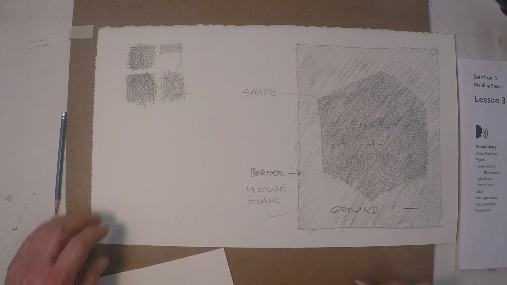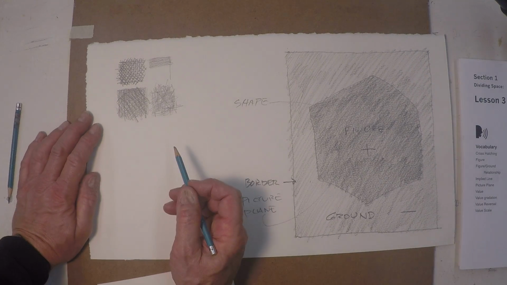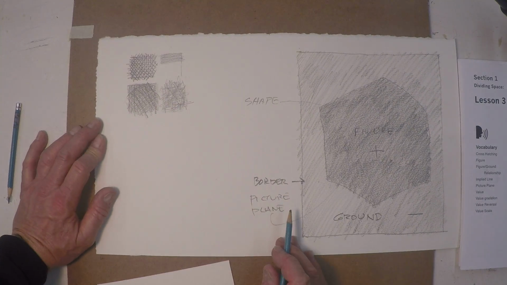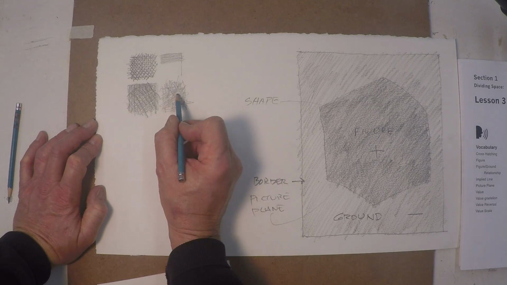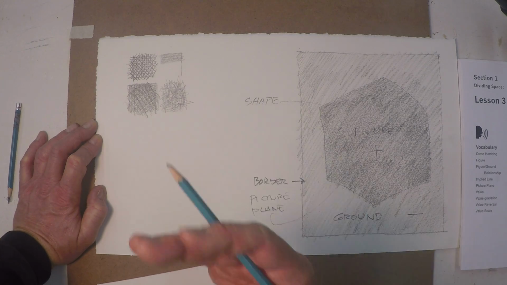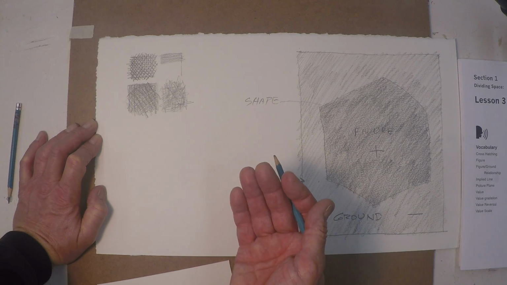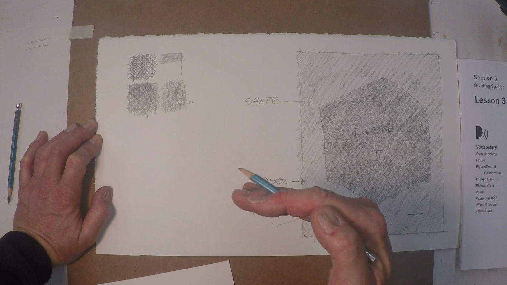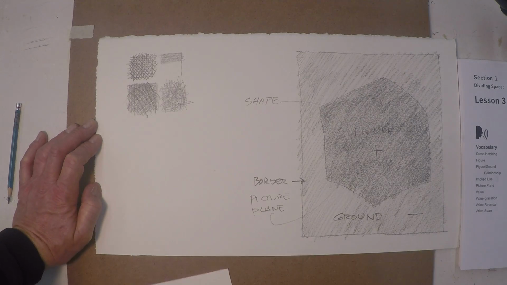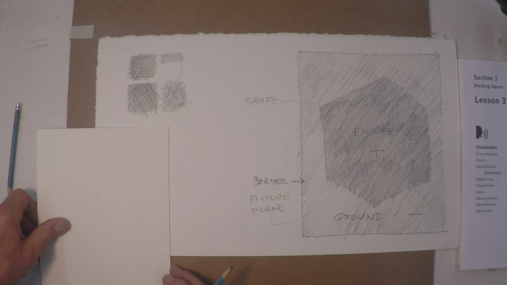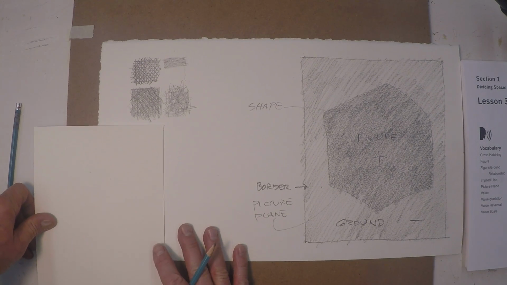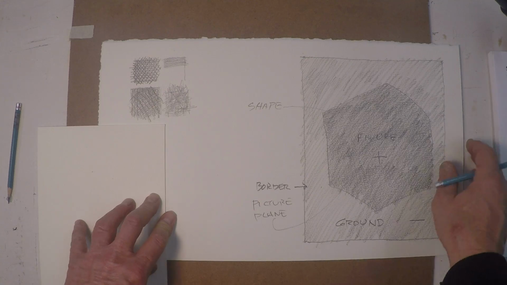So a value gradation, it's going to be a little difficult to draw. First of all, there's a continuous value gradation, or there's a step value gradation. And I have a couple of tricks. Well, I don't know if it's really a trick, but I want to show you a couple of things simultaneously here.